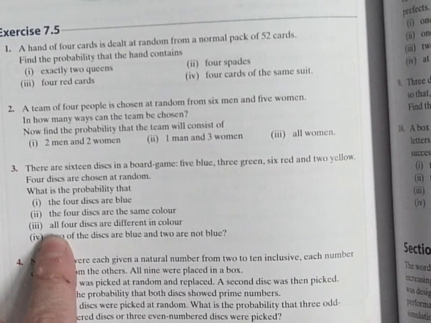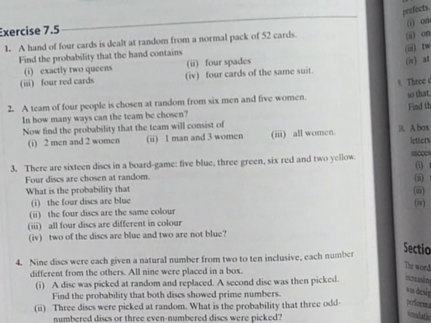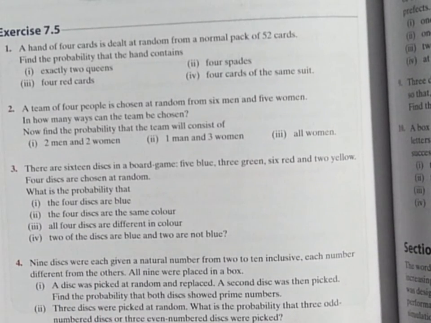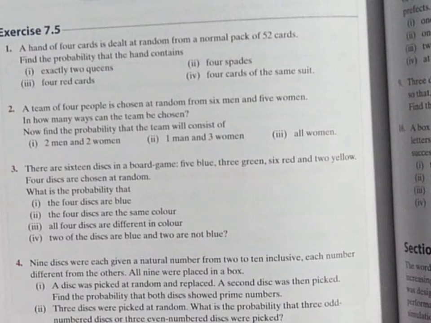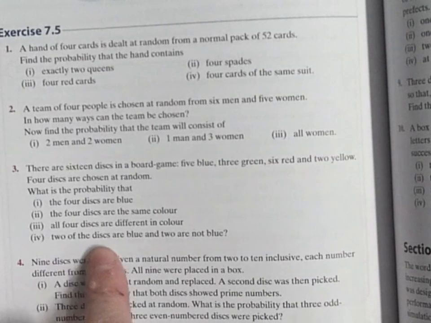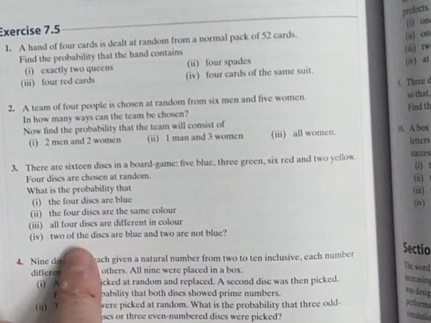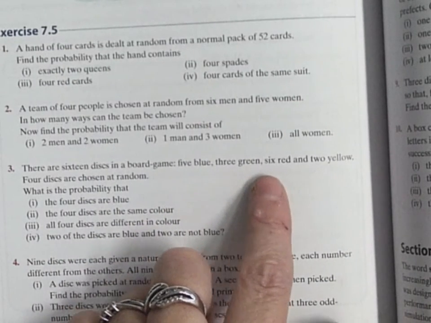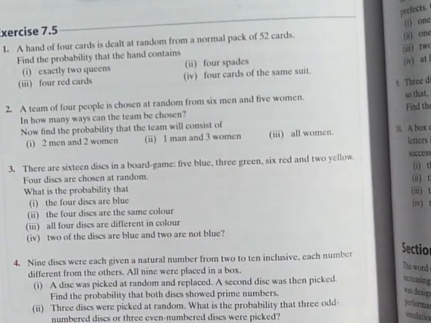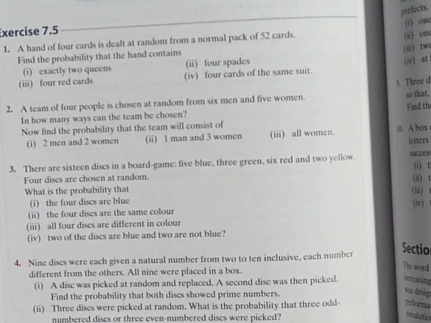All 4 discs are different in colour, so that's a blue, a green, a red, a yellow, right? So to work out, if you pick one blue, one red, one yellow, one green, okay? Work out how much that is. And then for the last one, 2 of the discs are blue. So out of 5, you want to choose 2. And out of the rest of them, which is 9, out of 11, you want to choose 2.